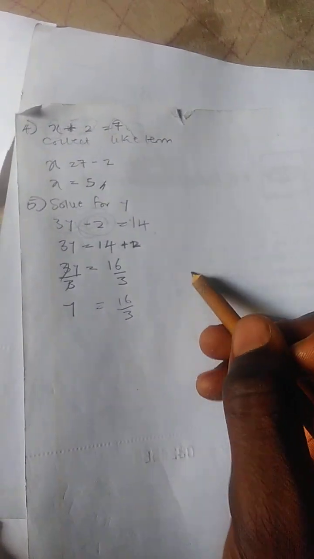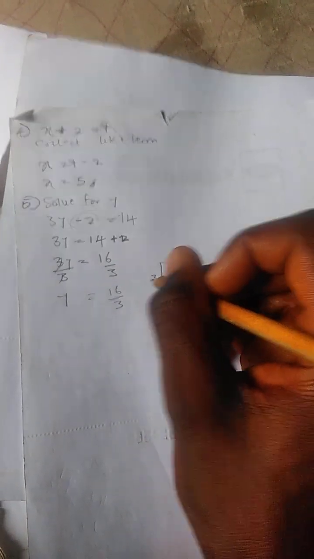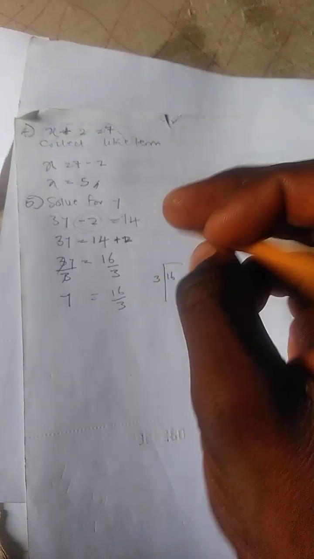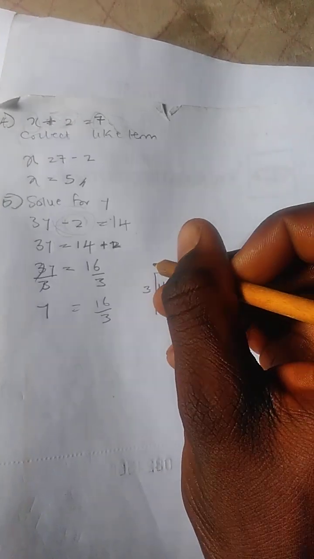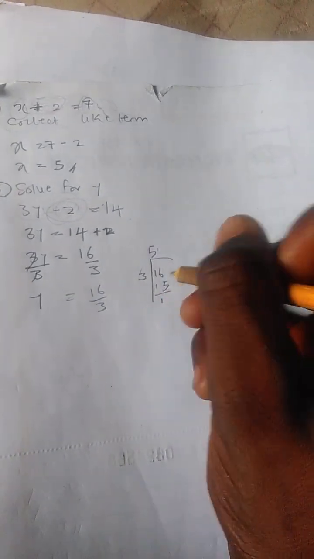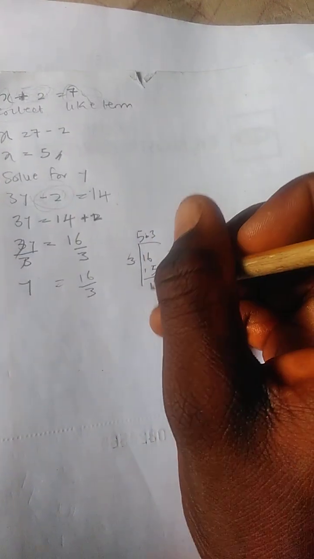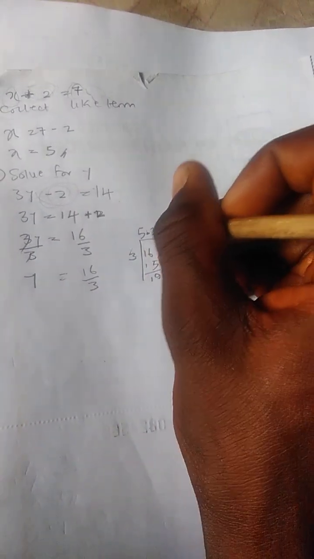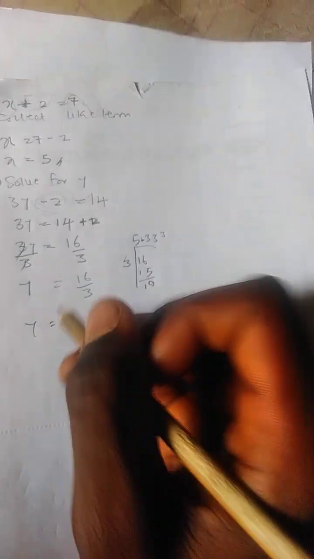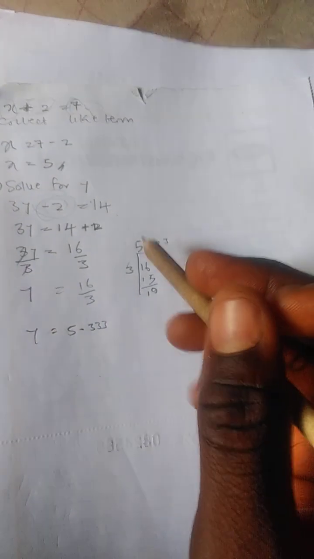Or we can decide to change it to a decimal, using our long division method. We put our 3 outside, 16 inside. 3 goes into 16 how many times? 5. Then 5 times 3 is 15. Then we have 1 here. We put a point here, we add 0 here. Then we have 3 here. Then the same thing applies. We are just going to have a recurring decimal. So y is the same as 5.333.